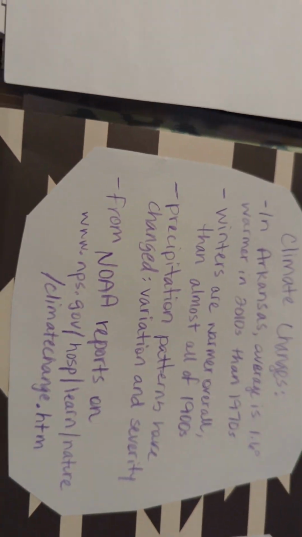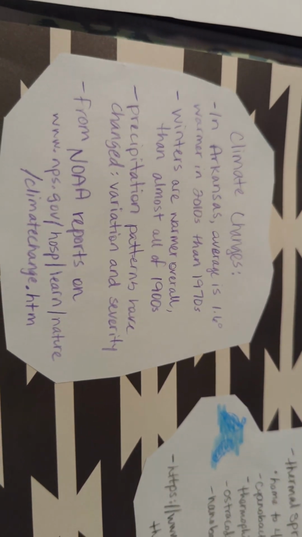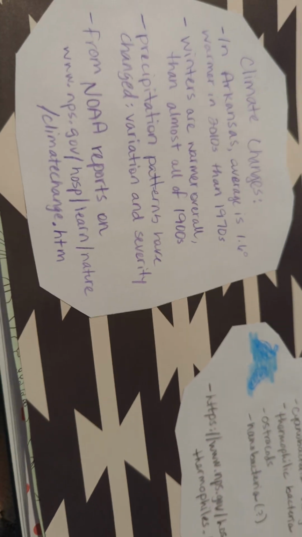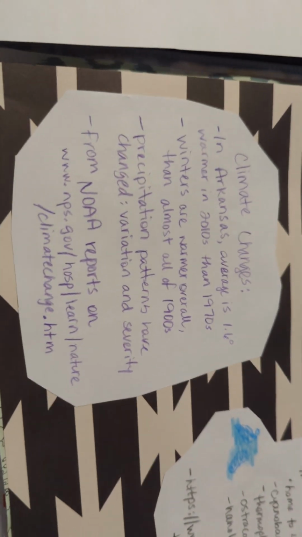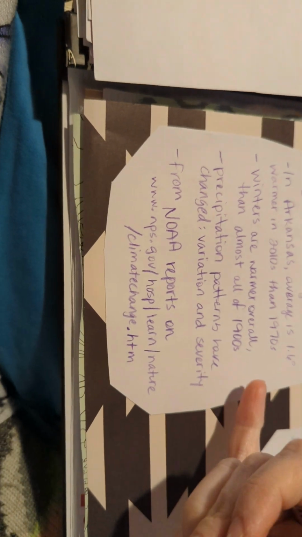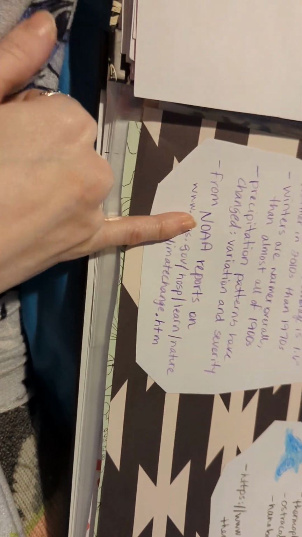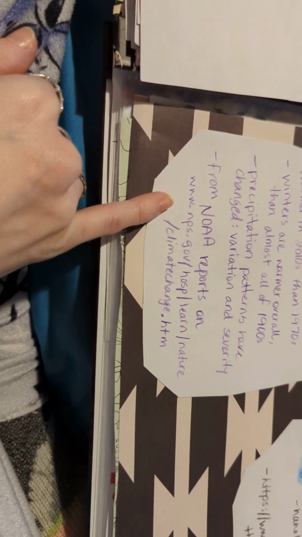Climate change in Arkansas is also a big thing, where it's averaging warmer now than it used to be, as well as the winters being warmer overall and precipitation patterns changing. And they also look at reports from NOAA, even in the National Park Service.